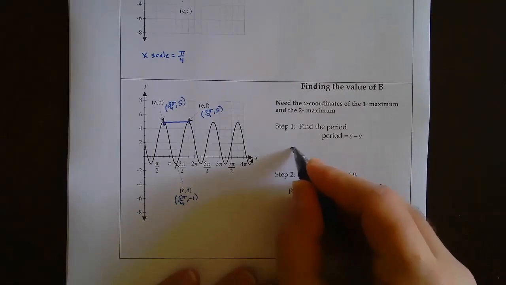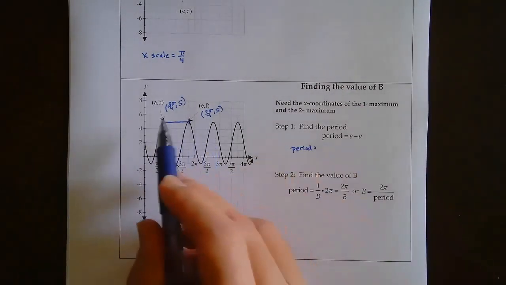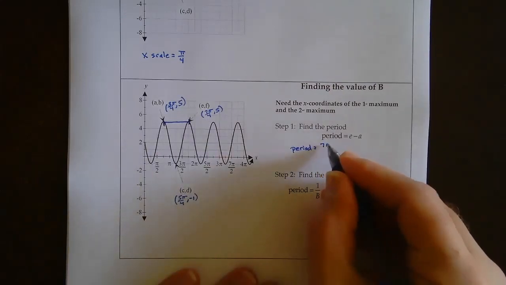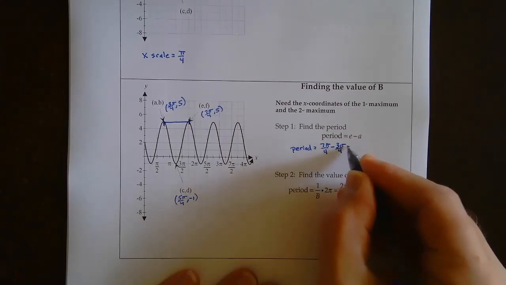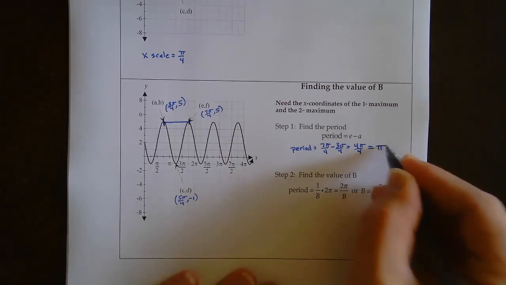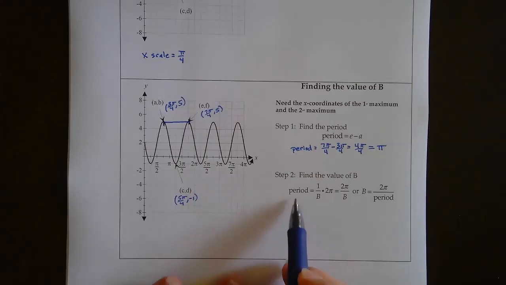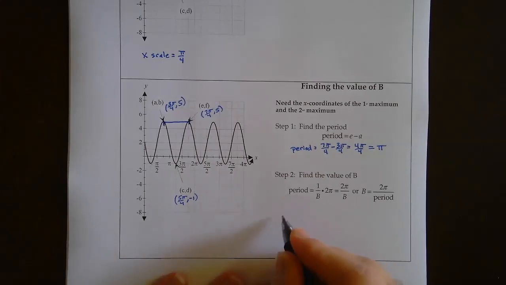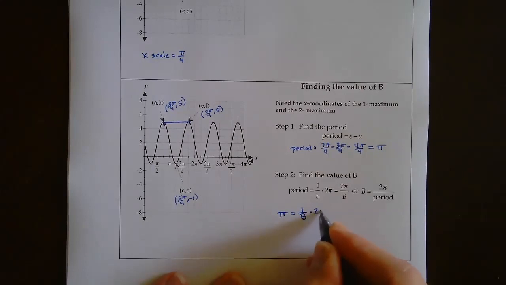So for us, our period is 7 pi over 4 minus 3 pi over 4, and that would give us 4 pi over 4, which is equal to pi. So this wave repeats every pi units. That's our new period, the period that we know. So we know our period, which is pi, came from taking 1 over b and multiplying it by 2 pi.